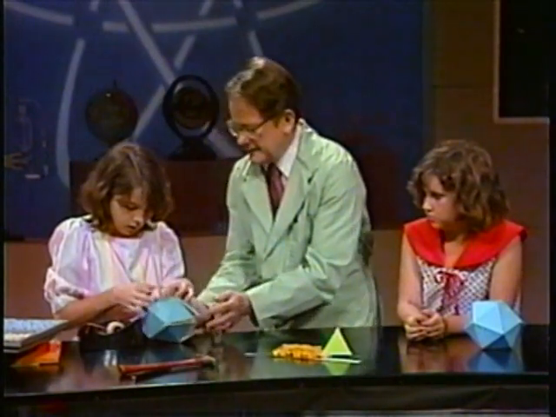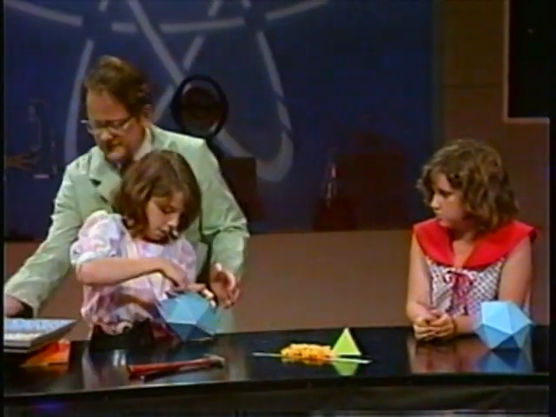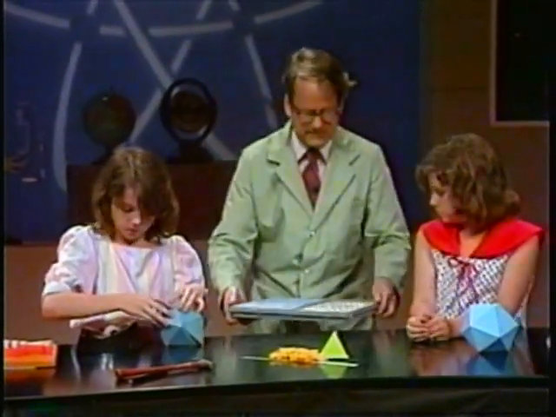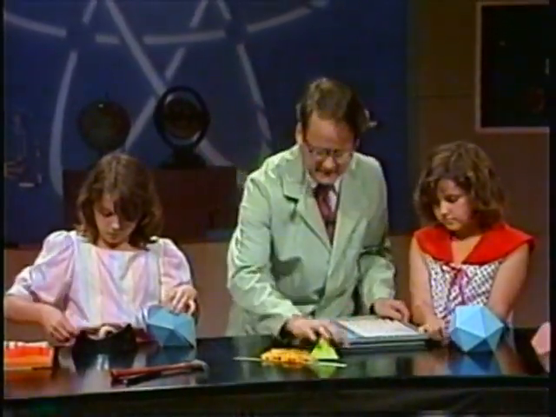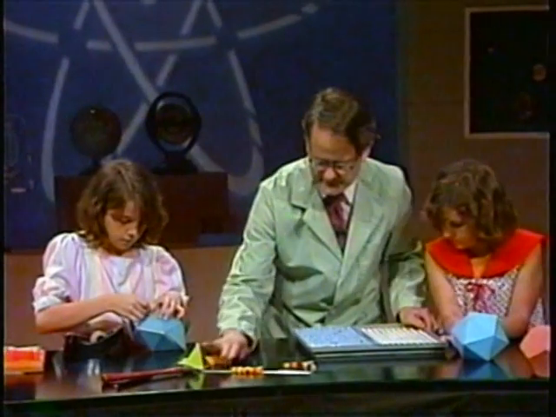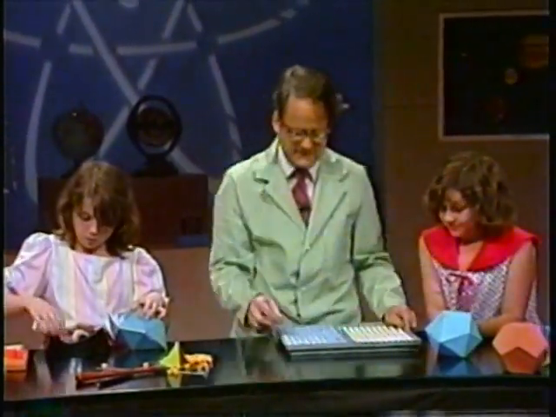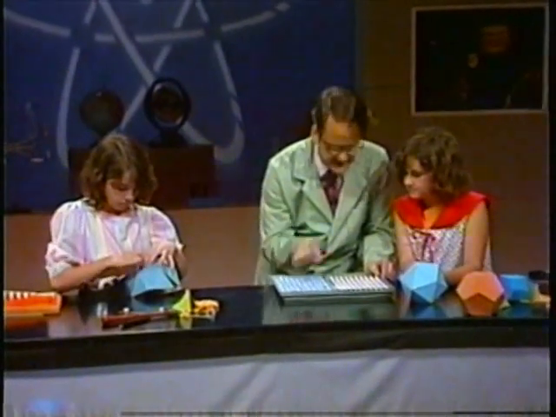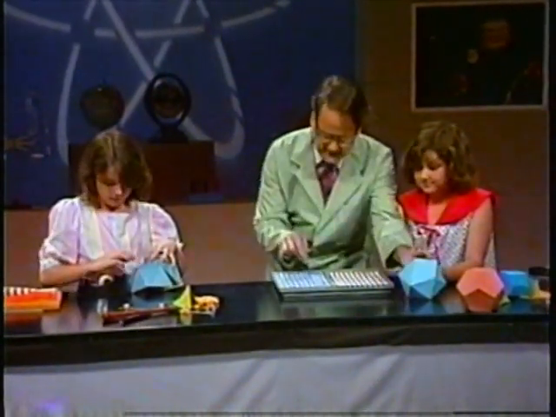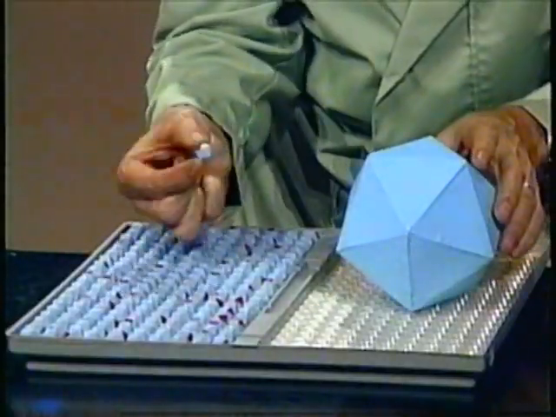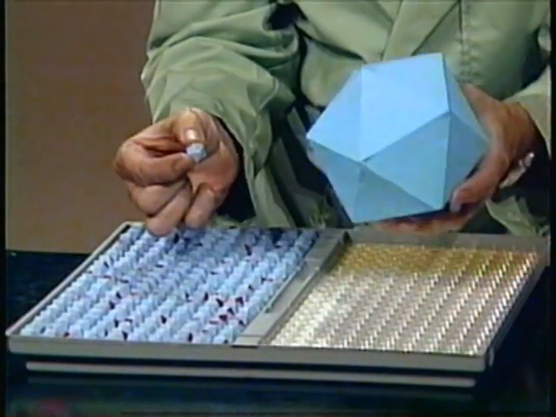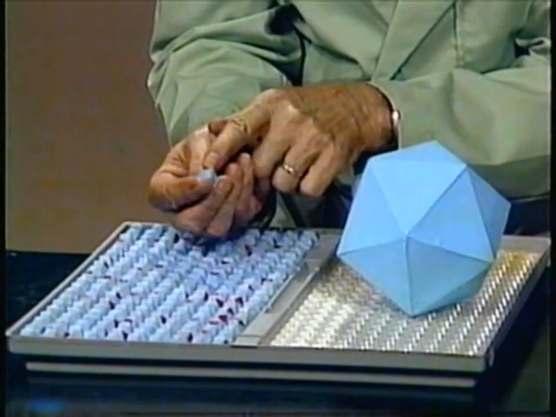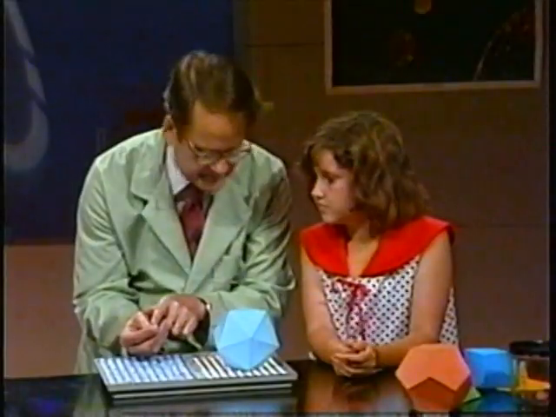Now, while you're doing that, I'm going to go over here, like this, come to these. And I'm going to talk to Mary Elizabeth about these. Mary Elizabeth, look at these, and you'll see that it's just like that one, isn't it? Okay. These are little tiny replicas of this one. And you notice one side is painted.